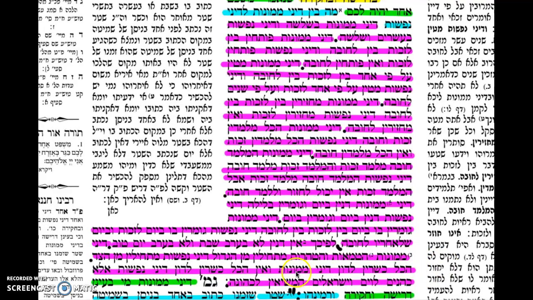Hakol ksherin ladun dinei mamonot, ve'in hakol ksherin ladun dinei nefashot. All are kosher. Any Jew is a fitting judge for dinei mamonot, but not any Jew is fitting to judge a capital case. Ela kohanim leviim v'yisraelim hamasi'in lekuna. Only regular Kohanim, Leviim, and Yisraelim who are allowed to marry Kohanim.